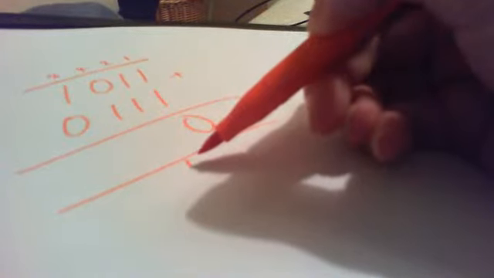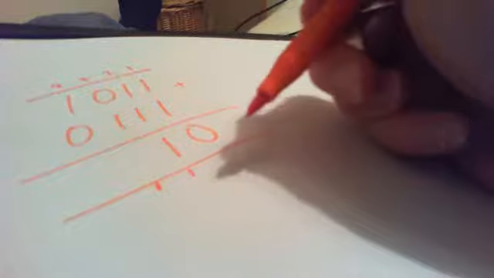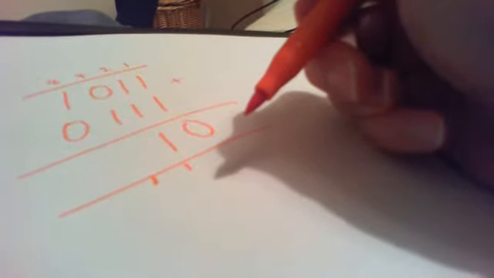2 plus 2, so I've got 1 lot of 2, I've got another lot of 2. 2 plus 2 equals 4, plus another lot of 2 equals 6. 2, 4, 6. Now because I've got 6, it means that I've got 1 lot of 4 and 1 lot of 2. So you can see this is a slightly different way of working it out.